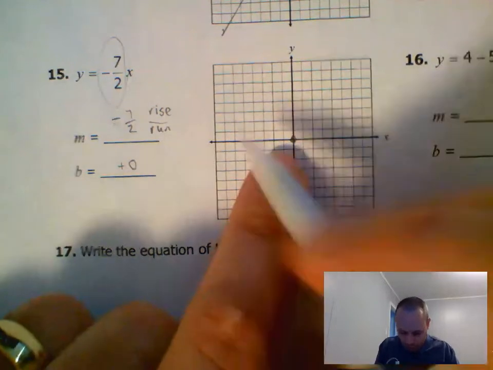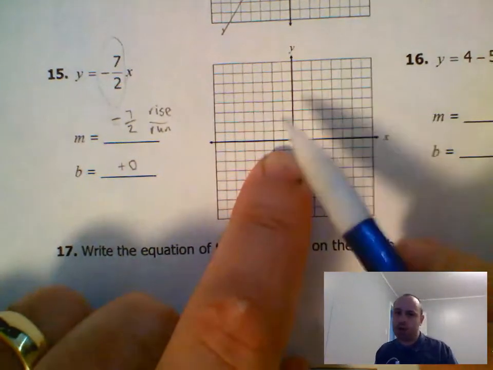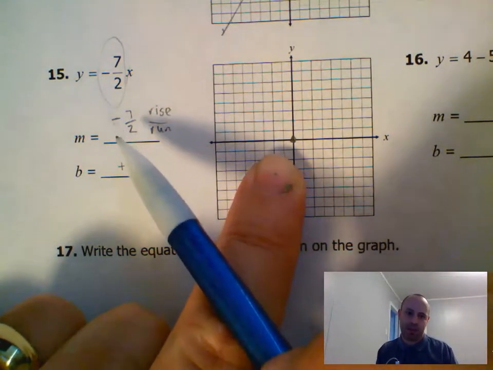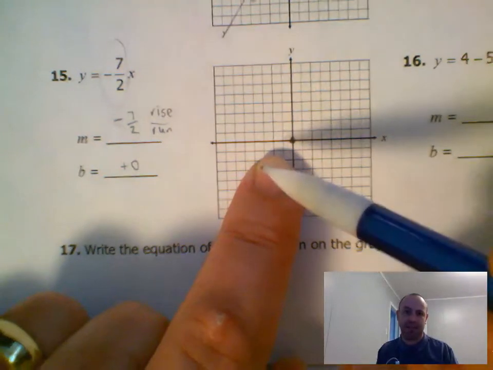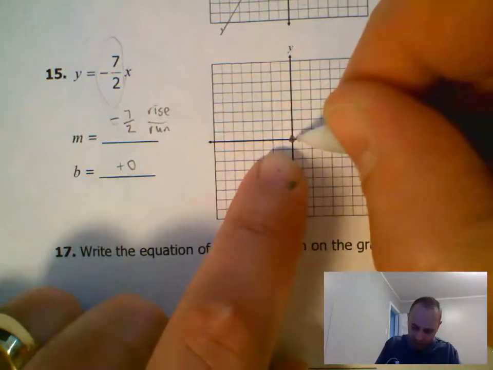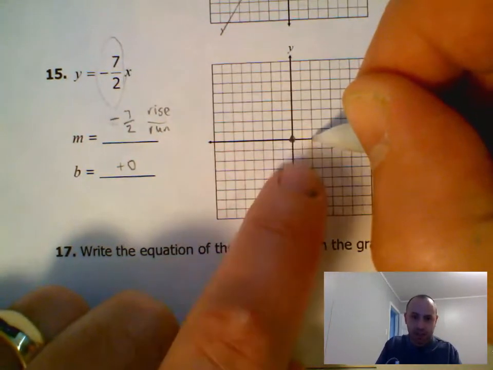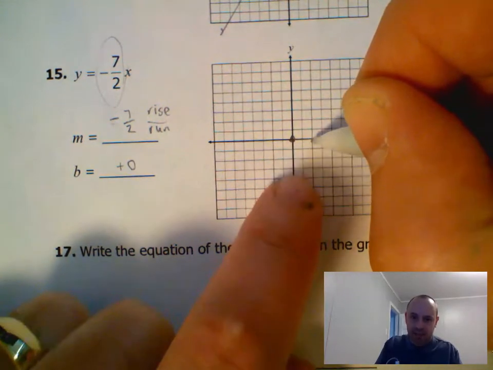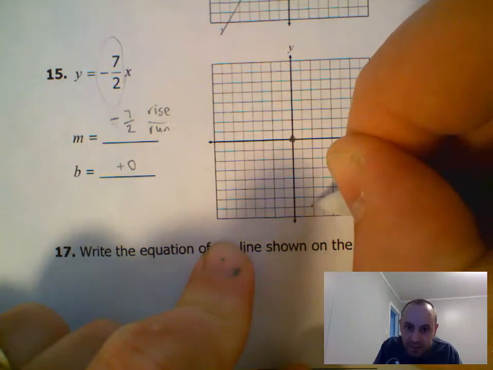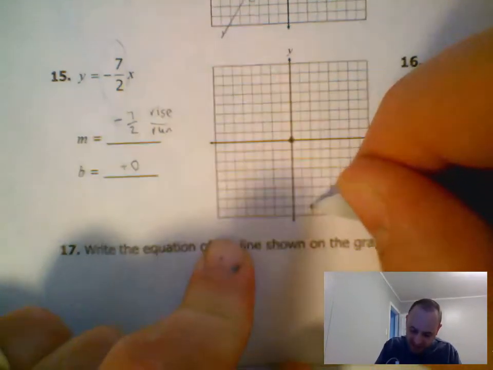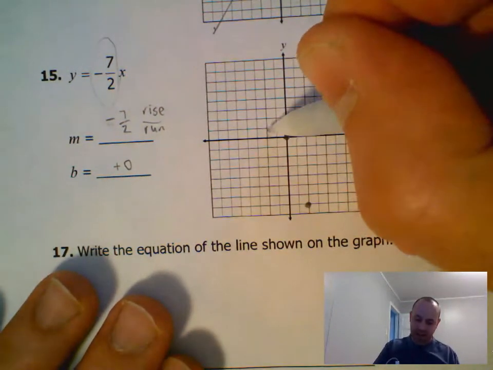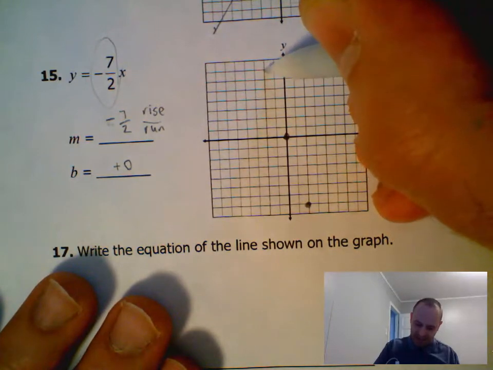So when I run 2 units, remember you always run to the right when it's a positive run. Now, if you happen to put your negative down here, then yes, you would be running to the left, but I haven't taught that at all this year. I'm always teaching you to run this way. So you run twice to the right like you're reading a book, and your rise is -7. So you have to drop 1, 2, 3, 4, 5, 6, 7, because a rise of -7 is like a drop of 7, okay? And then if I went 2 backwards, I'd have to go 7 up this way.